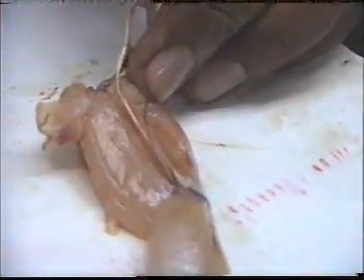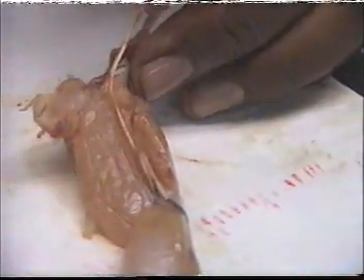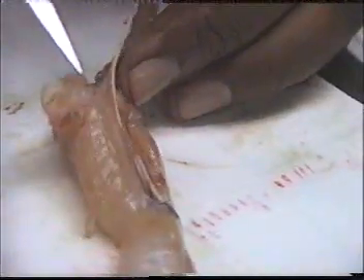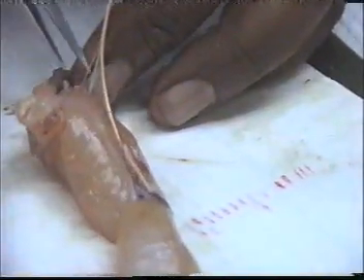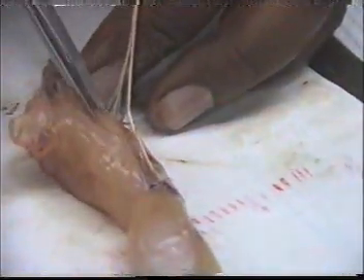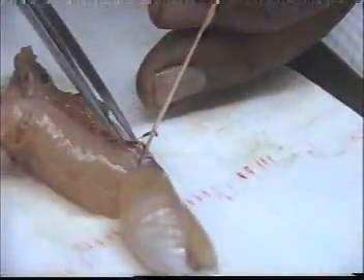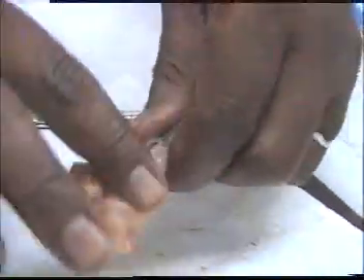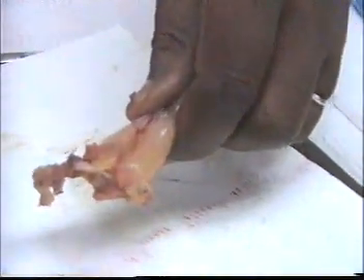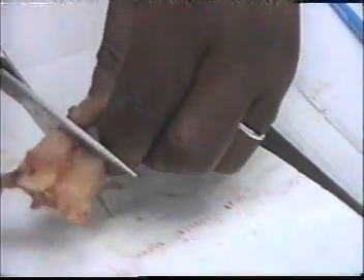After that we lift the nerve like that, and then we cut the tissue below. We do it carefully until we reach the knee joint. Protect the nerve like that. We cover the nerve and then cut all this tissue.